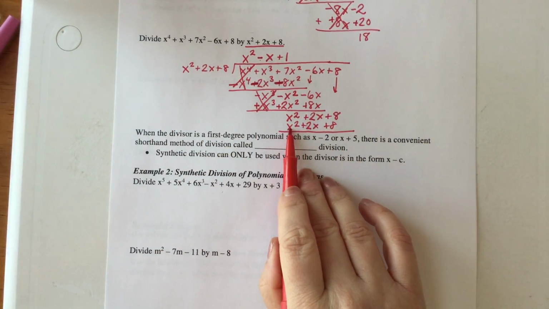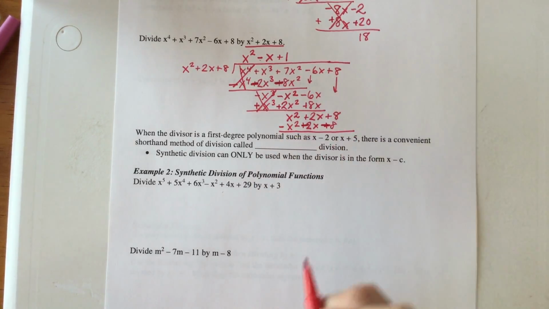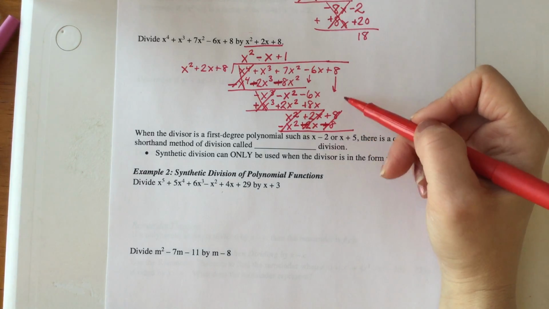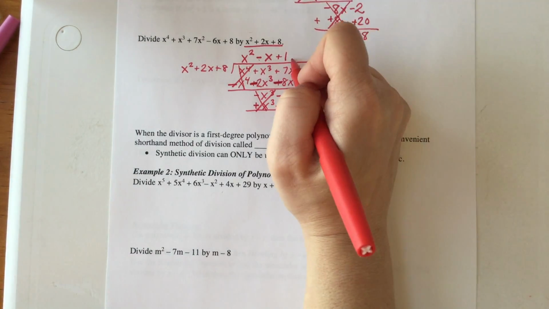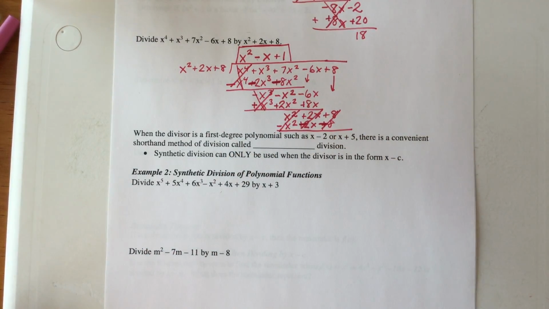Now I need to cancel the first term. So I change all the signs to negatives. Now check this. Positive x squared, negative x squared. Positive 2x, negative 2x. Positive 8, negative 8. Everything cancels. There's nothing left to bring down. So there is no remainder. So your quotient is x squared minus x plus 1.